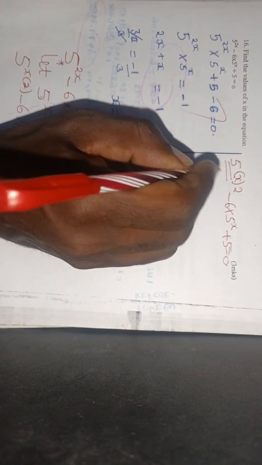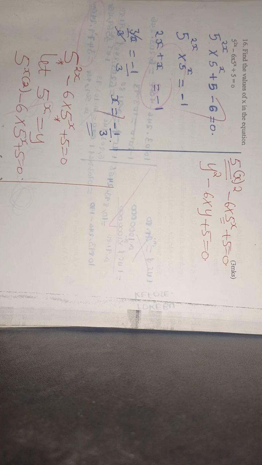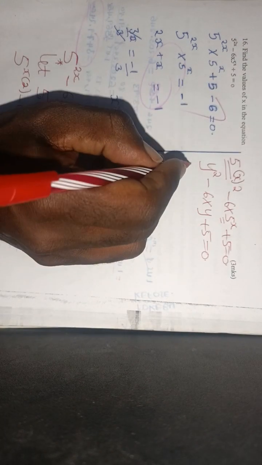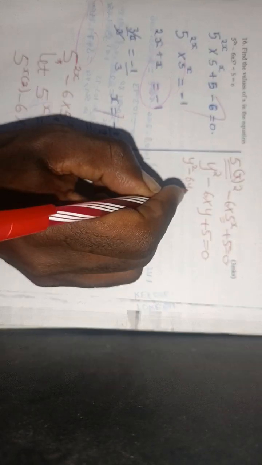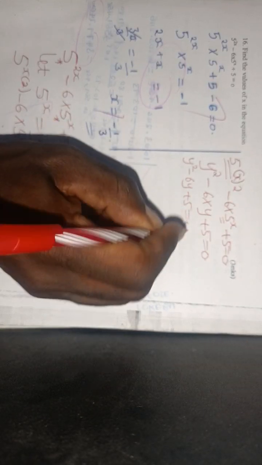I think that is clear. Then you can come here and say now 5 raised to x, that is all y. Then you shall say y squared less 6 times y, 5 raised to x, then plus 5 is equivalent to 0. Great, it is going to form a quadratic equation. So we shall have y squared less 6y plus 5 is equal to 0.